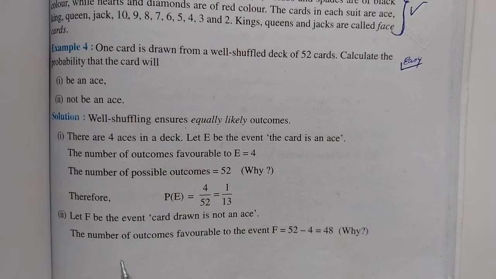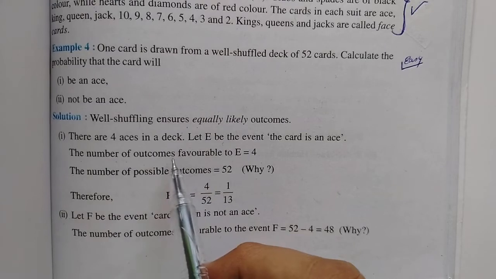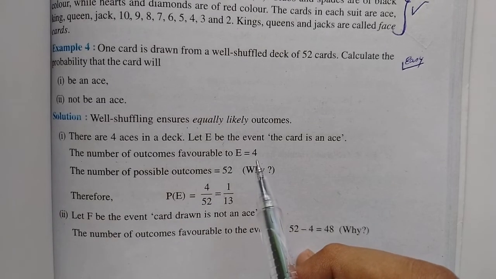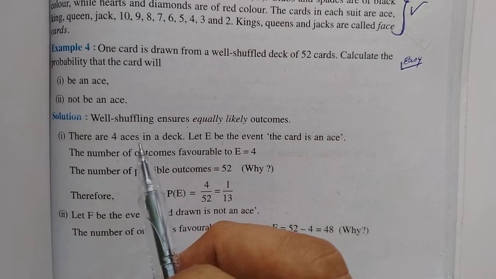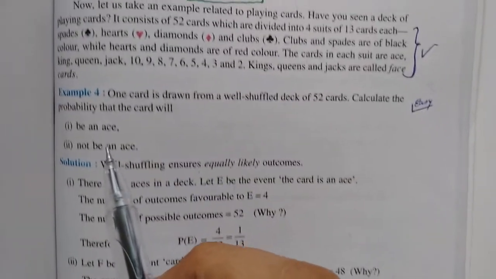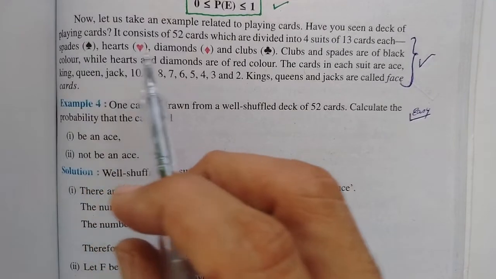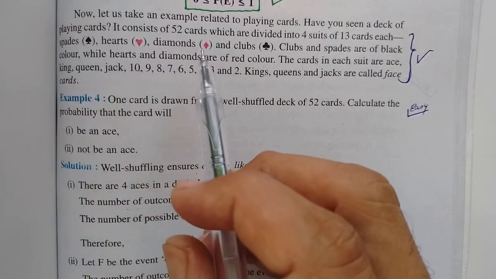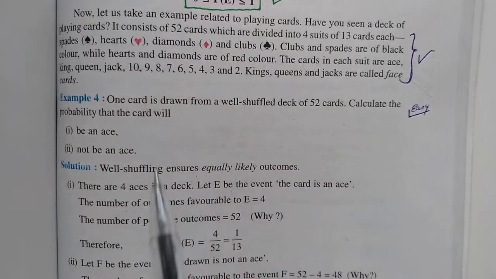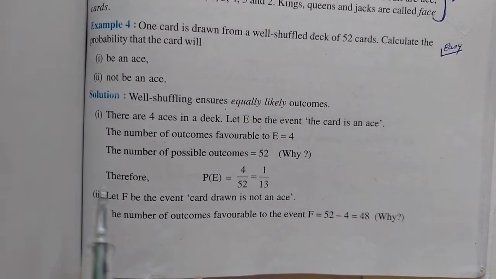So how many are our favorable outcomes? There will be 4 outcomes, because we know that there are 4 aces, 4 એક્કા હોય છે. That is spade, heart, diamond and club. Kali, lal, chokat or charkat, then clubs. Okay children, now you understood everything.